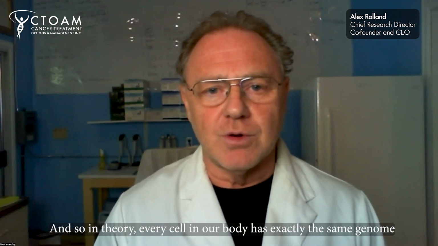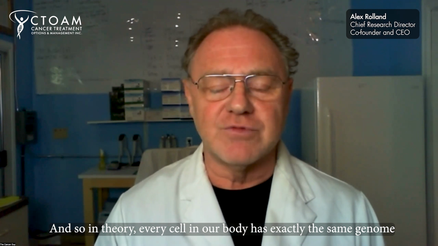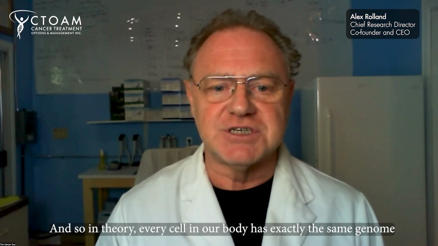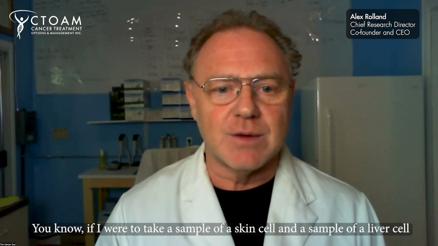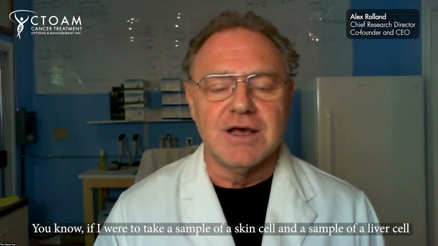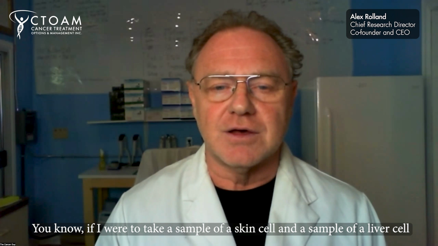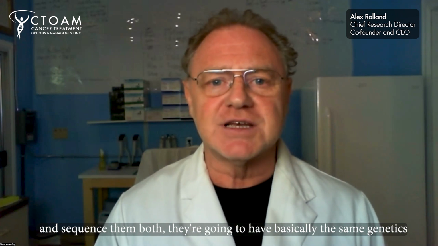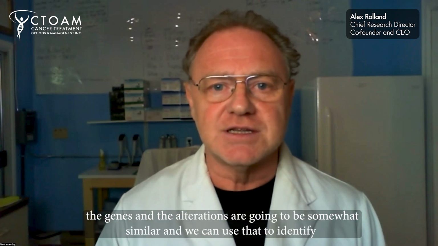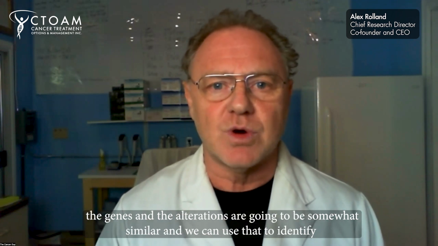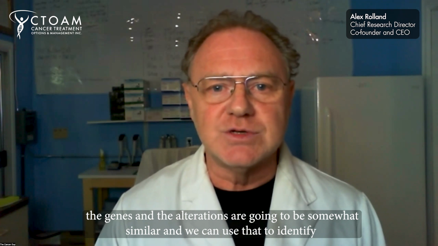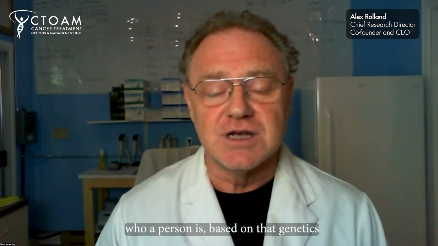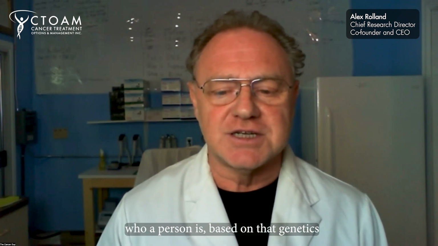As you know, in theory, every cell in our body has exactly the same genome. If I were to take a sample of a skin cell and a sample of, let's say, a liver cell and sequence them both, they're going to have basically the same genetics. The genes and the alterations are going to be somewhat similar, and we can use that genetics to identify who a person is.